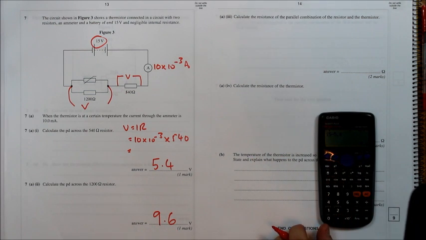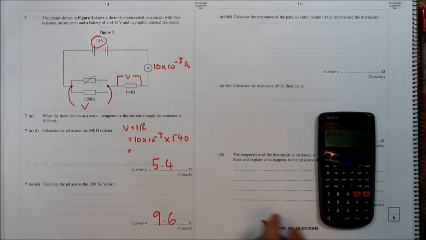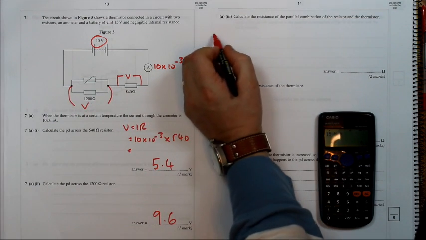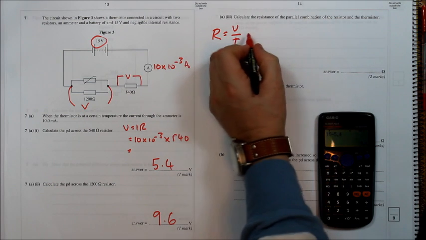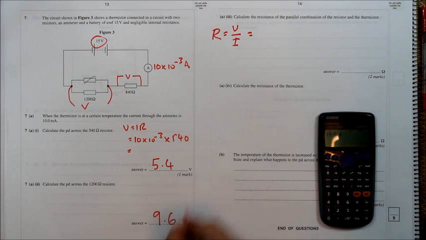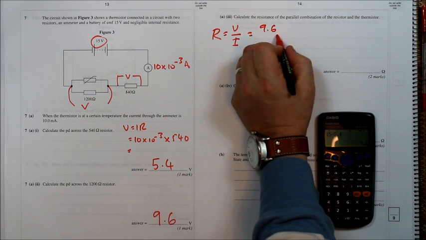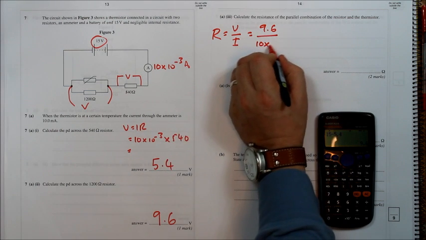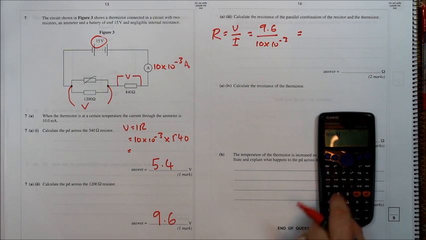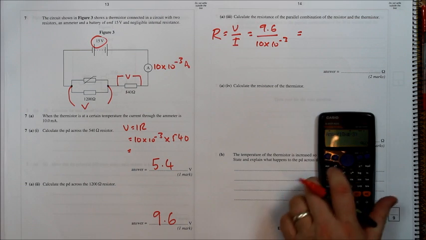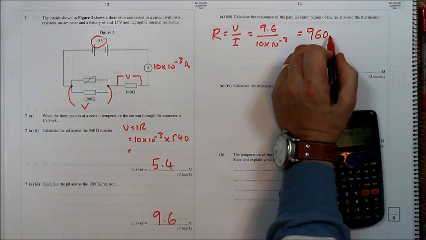So what must be the resistance of the parallel combination of the resistors? This here must have a resistance R equal to V over I. V equals 9.6 divided by 10 times 10 to the minus 3, which equals 960 ohms.